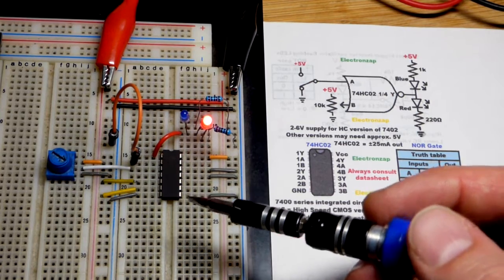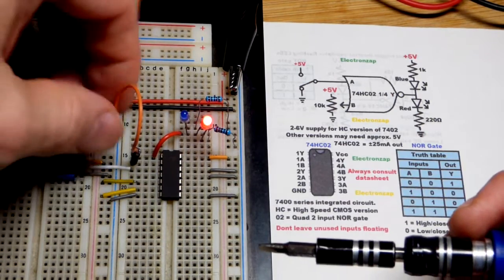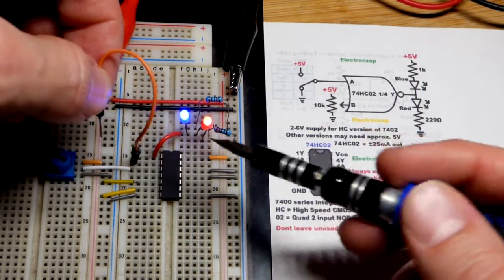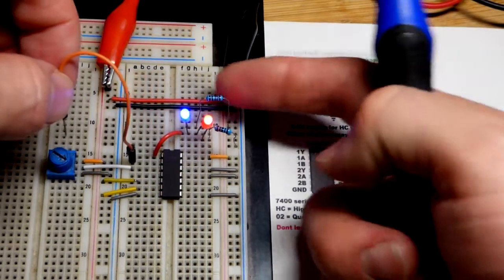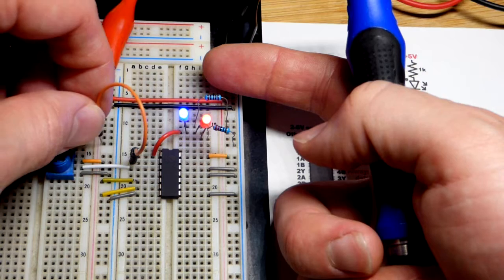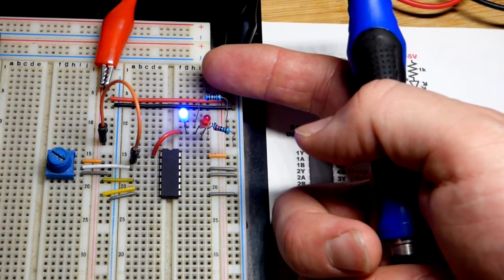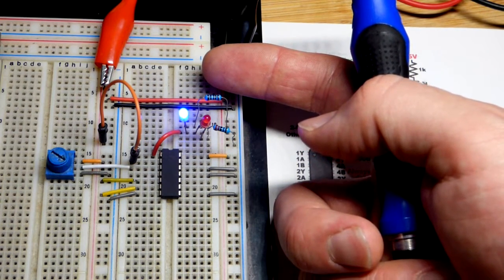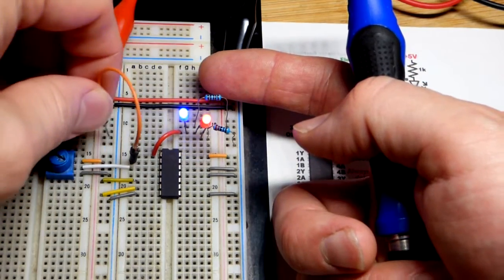We have the opposite. So the output is only going to be high if both inputs are low. Now it's floating, so it's picking up stray signals in the air, they're bouncing back and forth, and I should make sure I discharge myself when I do this. And there you can see, we got one high input, there is the low output.